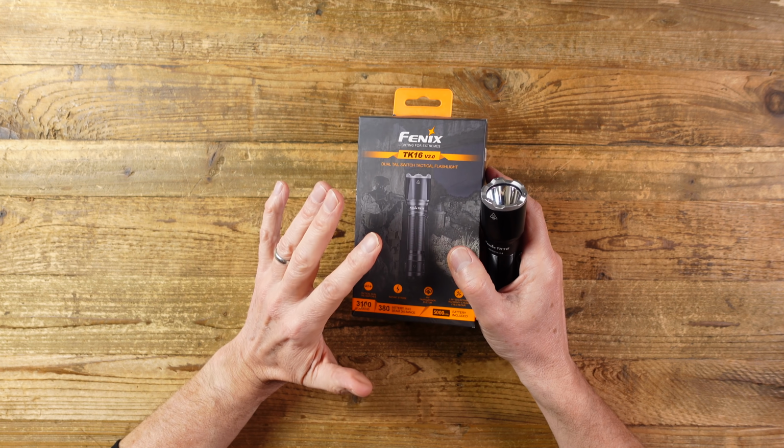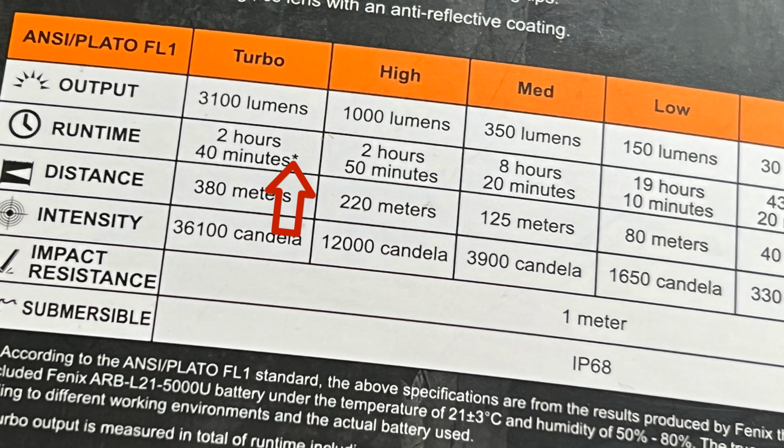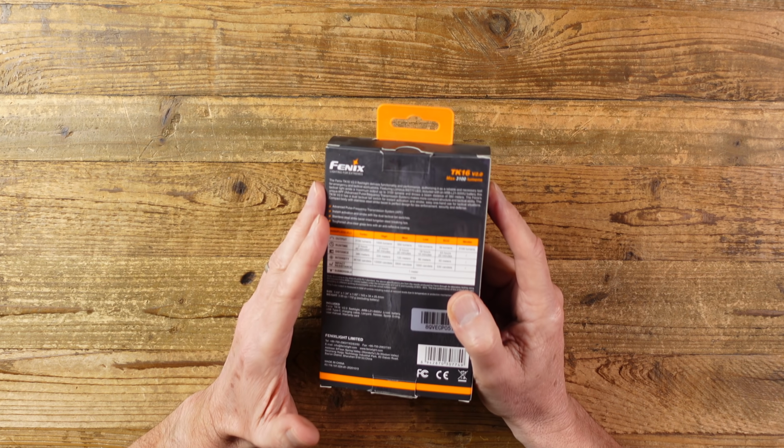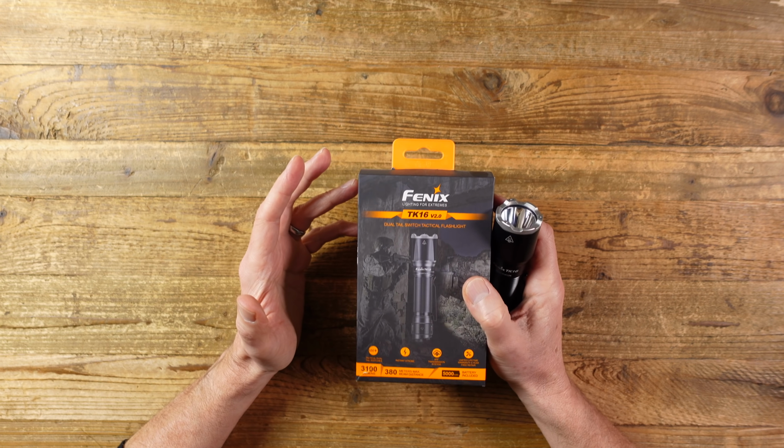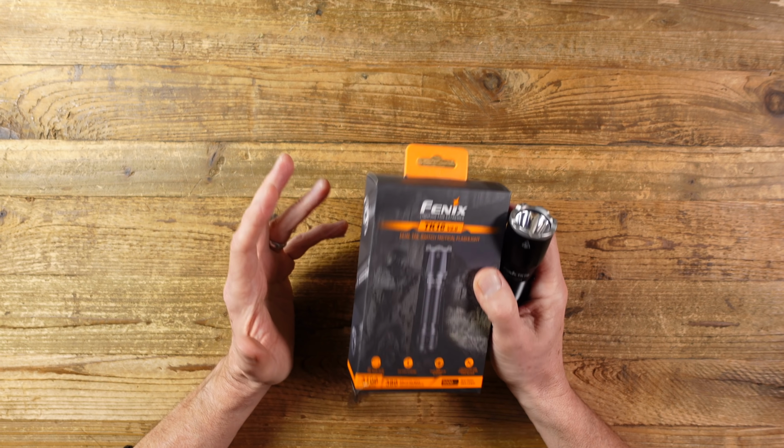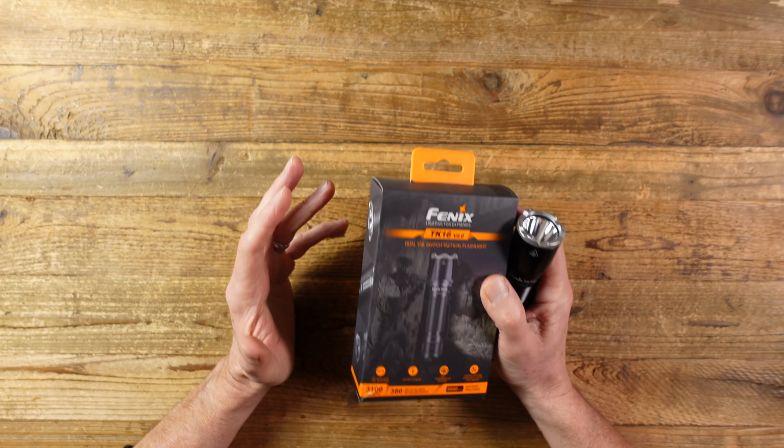Sometimes though it's less clear. And on this Fenix here, the chart, when you look at the turbo mode, has a small asterisk next to it. And that then links to some small print. And that says, this measurement includes output at reduced levels, which are activated when the flashlight reaches a temperature of 60 degrees. All we really know from that statement, though, is that it will drop down at some point when it gets hot, being 60 degrees, but we don't exactly know when, although experience tells us it will be inside a couple of minutes.